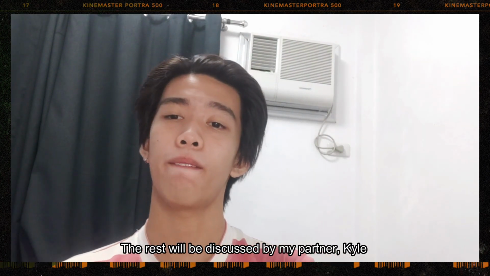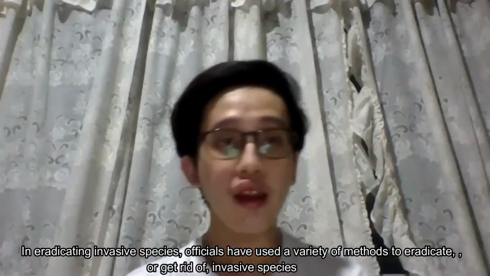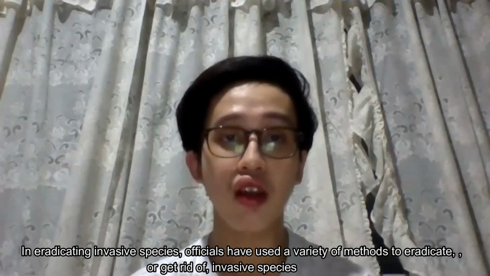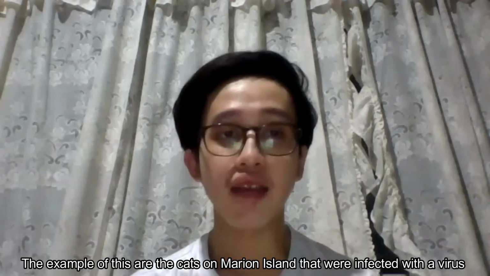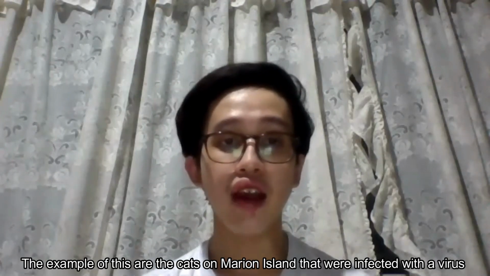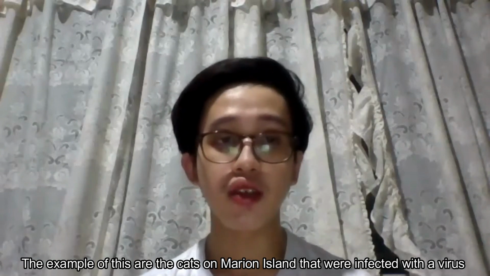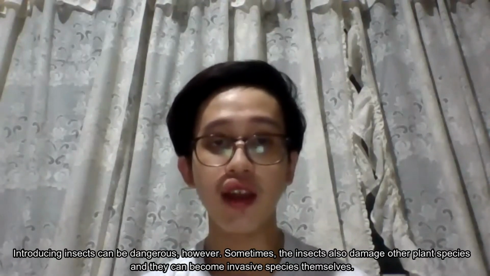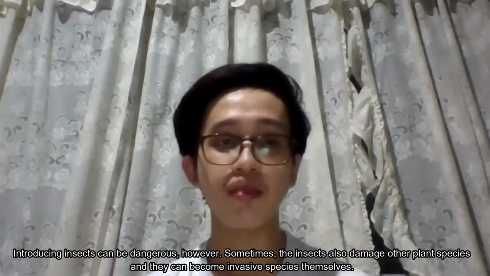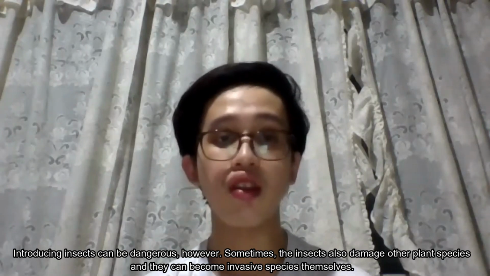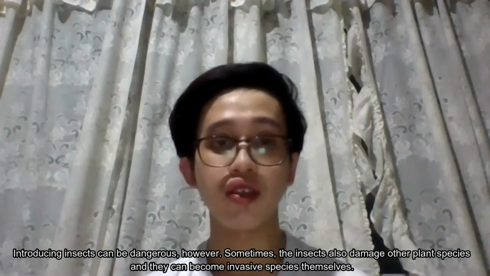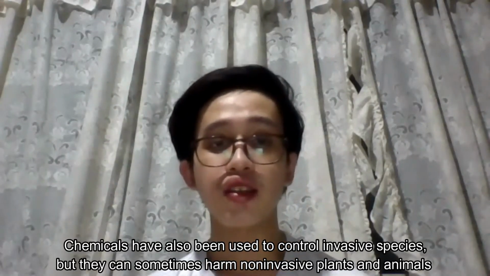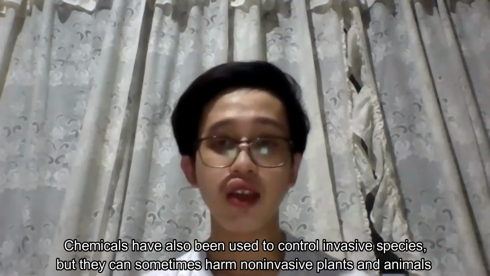In eradicating invasive species, officials have used a variety of methods to get rid of them. An example of this is the cats on Marion Island that were infected with a virus. Introducing insects can also be dangerous, because sometimes insects can also damage other plant species and become invasive species themselves. Chemicals have also been used to control invasive species, but they can sometimes harm non-invasive plants and animals.